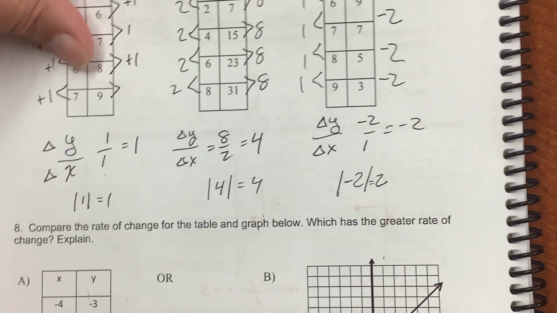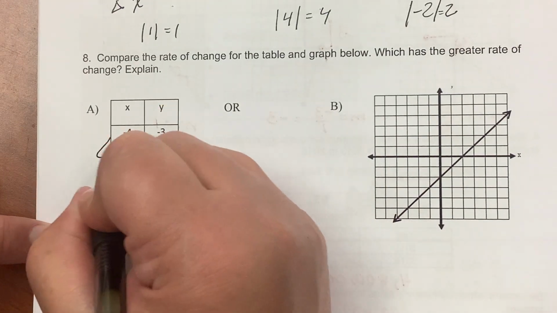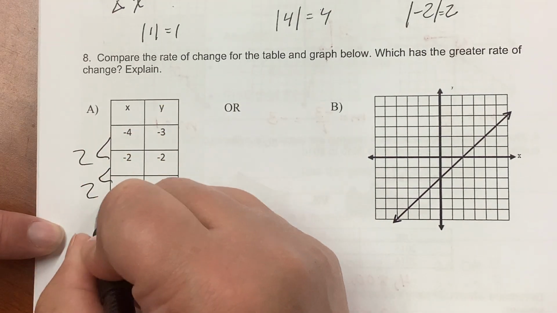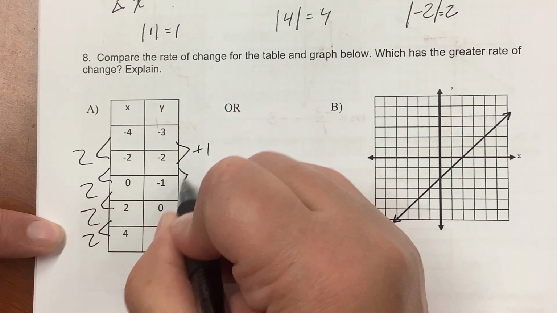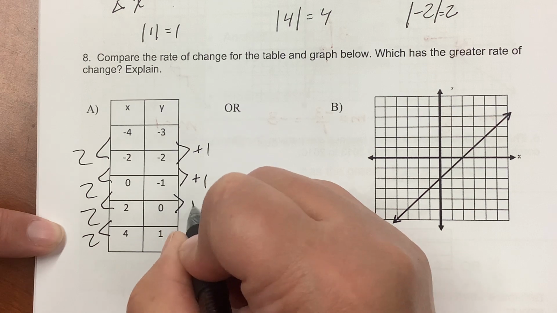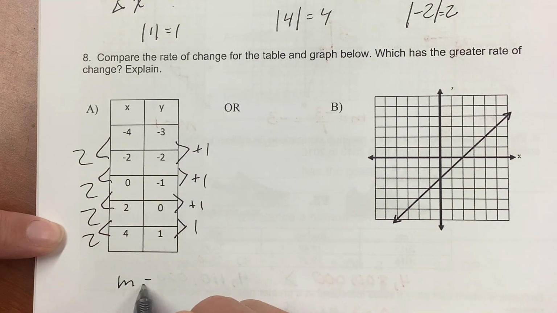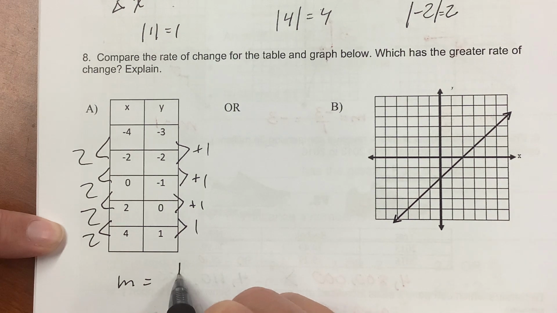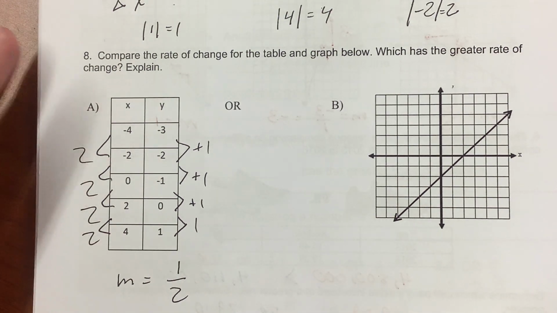Compare the rate of change for the table and the graph. All right, these are going up by 2, and this is going up by 1. So my rate of change, my slope m, is 1 over 2, because it's change in y over change in x, rise over run.